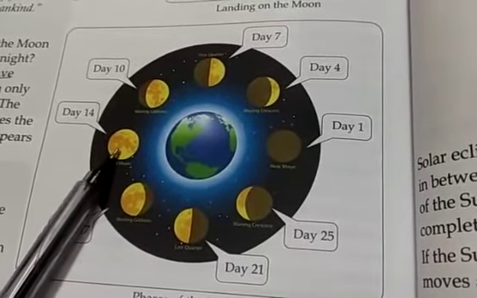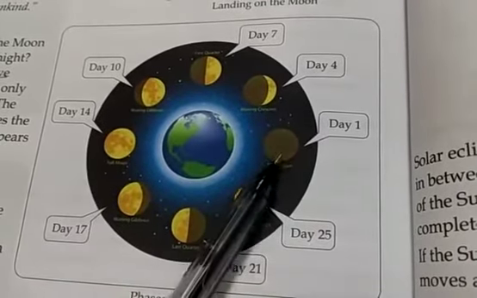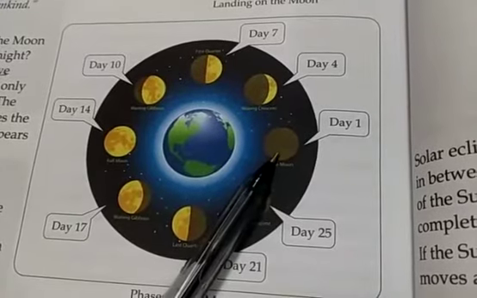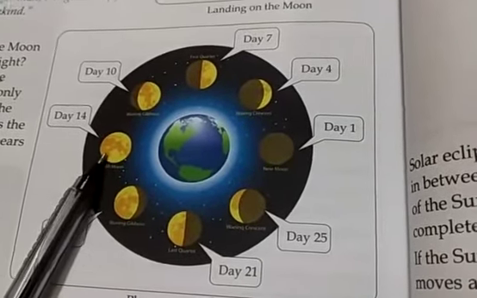So this is the full moon. In India it is known as Purnima. So it is opposite to the new moon. New moon is known as Amavasya in India, and full moon in India is known as Purnima.